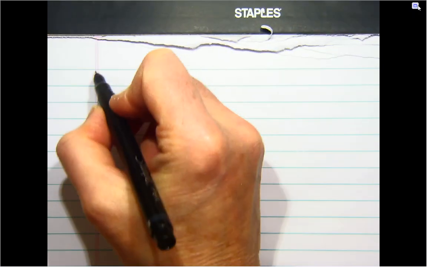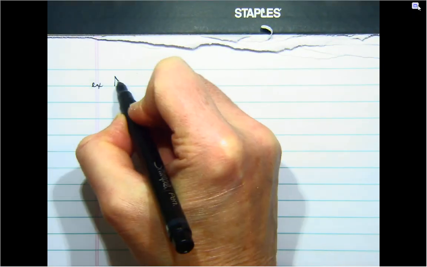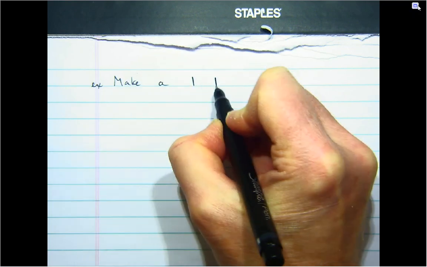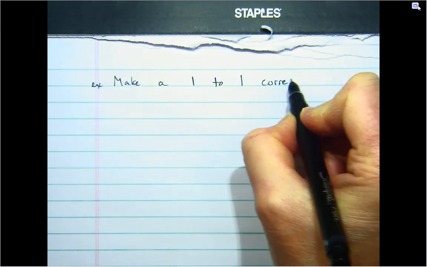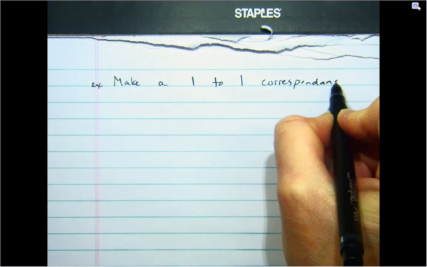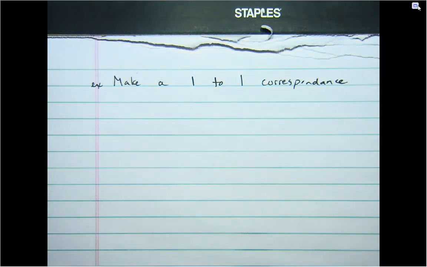Now, we were looking for a one-to-one correspondence in the last set of questions. Now we're going to actually make a one-to-one correspondence. So remember, we're doing all of this with finite sets because we're going to move on into the infinite, and we want to have finite down really solid so we can extend the ideas into the infinite without getting confused.